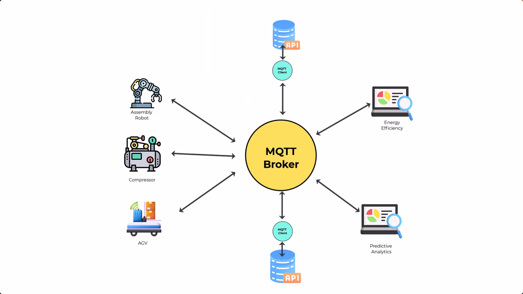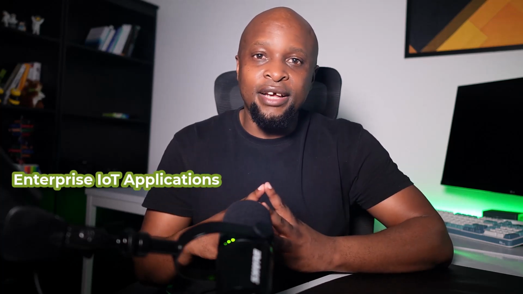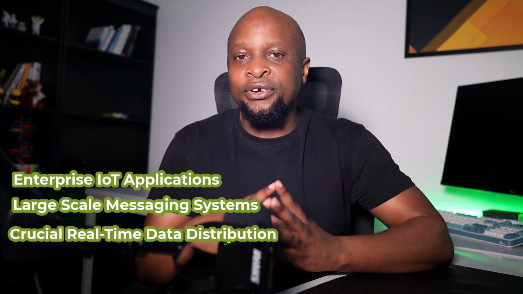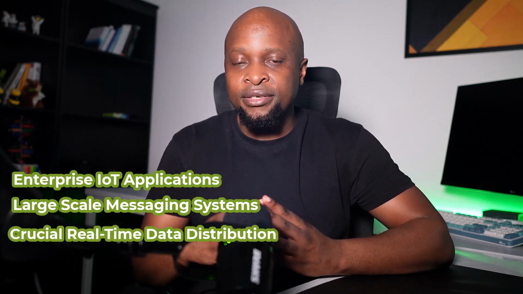To address this issue, the MQTT publish-subscribe architecture allows you to increase the capacity of your system by adding more message broker instances to handle the increased load without needing to modify the architecture or other services. This horizontal scalability is critical for supporting the dynamic workloads typical in enterprise IoT applications, large-scale messaging systems, and any scenario where real-time data distribution is crucial.